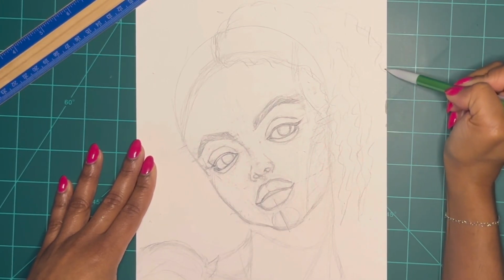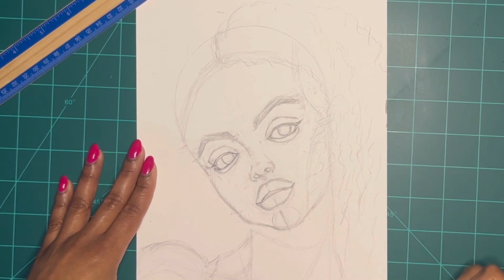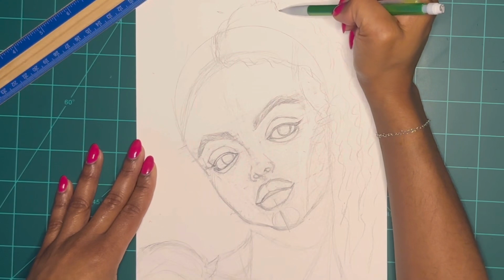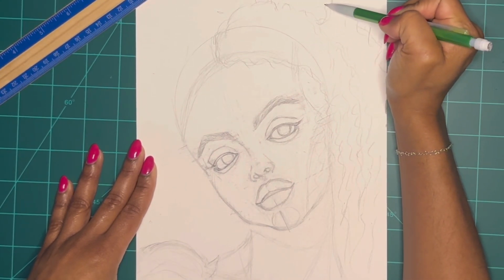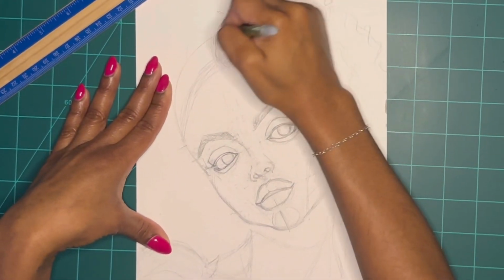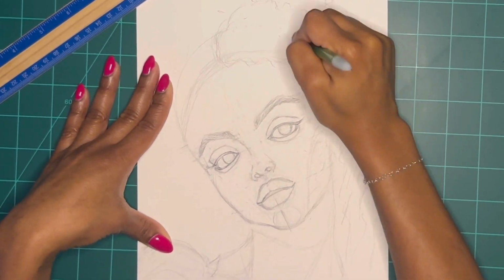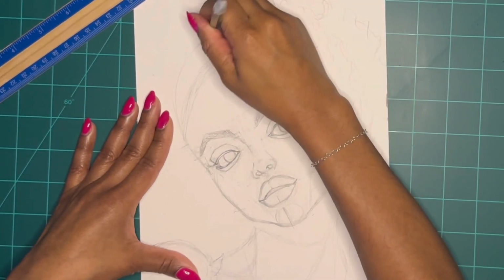I always do squiggly lines. They're not perfect, but I will sort out everything. This is a hair tie that she's wearing. I will sort out everything in the next part of the tutorial. If you guys got this far, let me know. Let me know if this was really hard to understand.